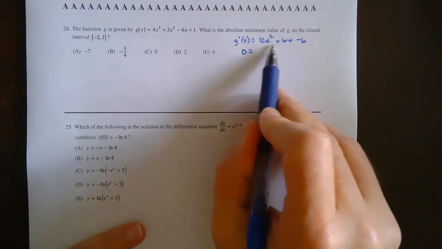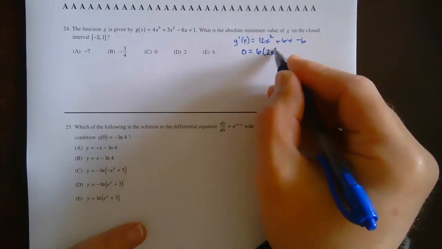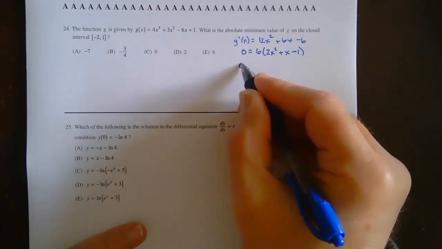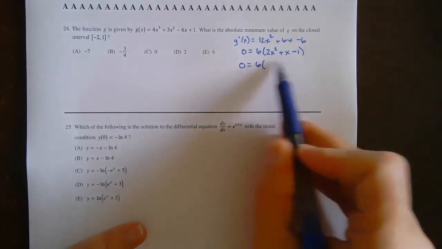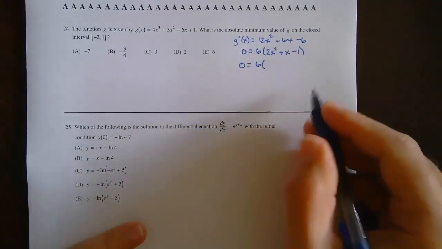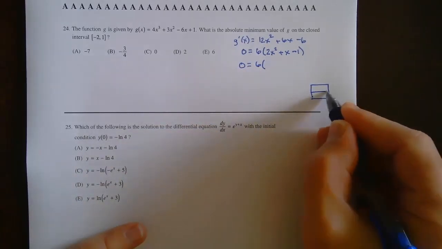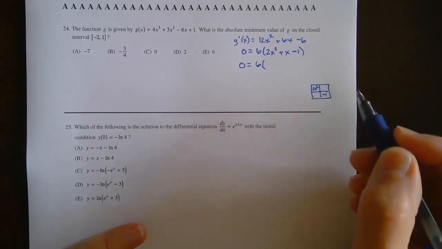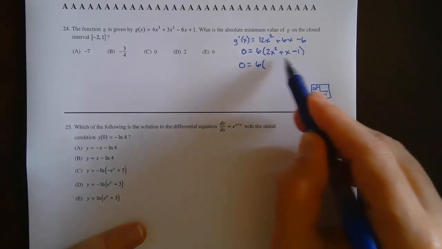What we're going to do is there's a common factor of 6 here. So that's 6 times 2x squared plus x minus 1. Now this factors, and you could use an area model for this. I'm going to do a quick little area model here. This is 2x squared. This is negative 1. This is from Math 2. So we've got to figure out two numbers whose product is negative 2 and sum is 1. That would be 2 and negative 1.